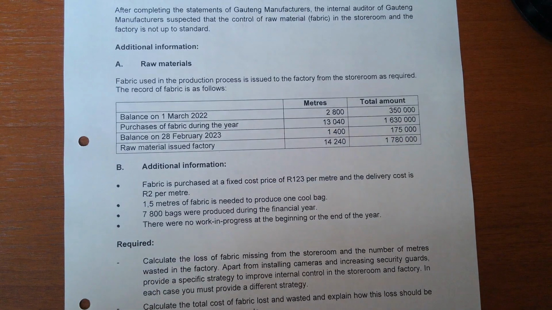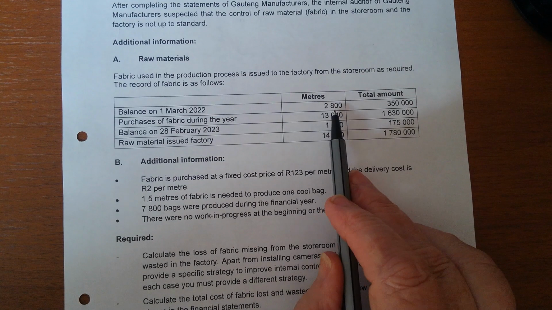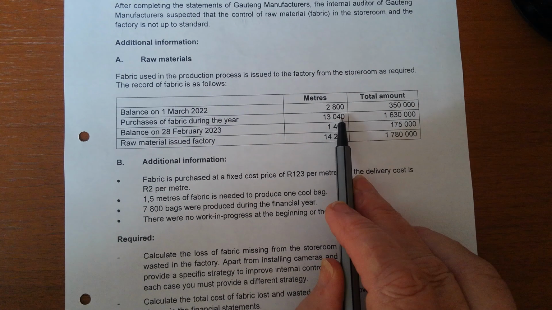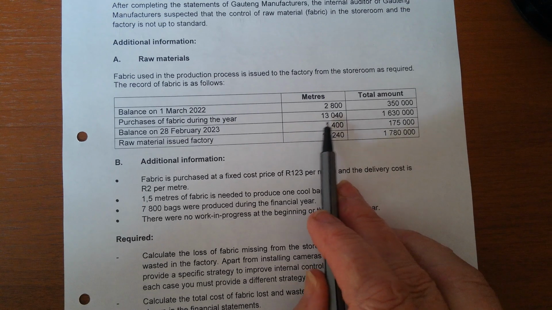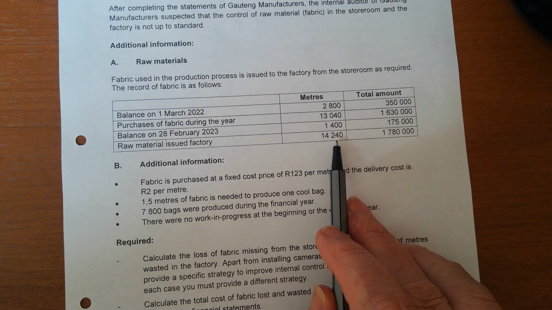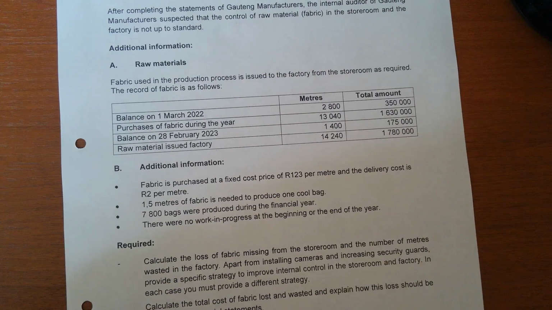calculation. Okay, so if I look at this, it is my opening balance plus the purchases during the year, less the amount that's left over at the end of the year, and that is the raw materials that was issued to the factory.